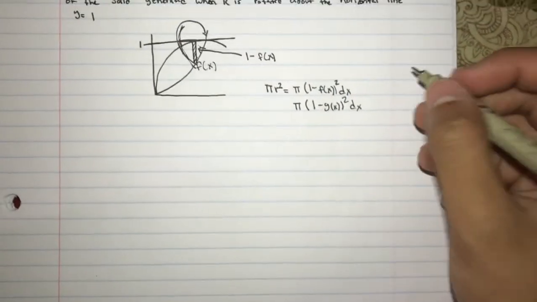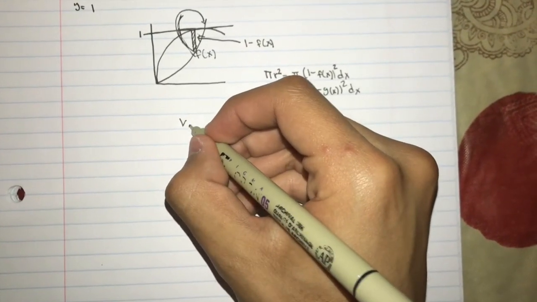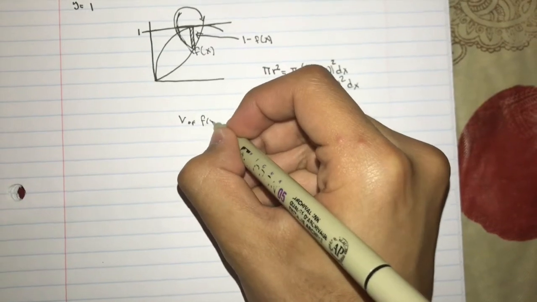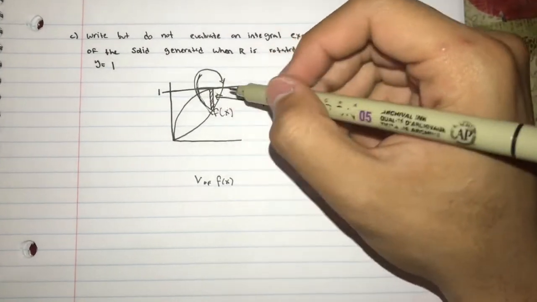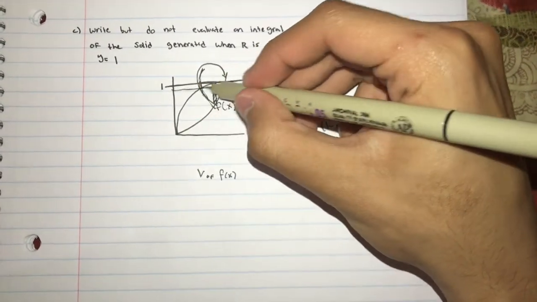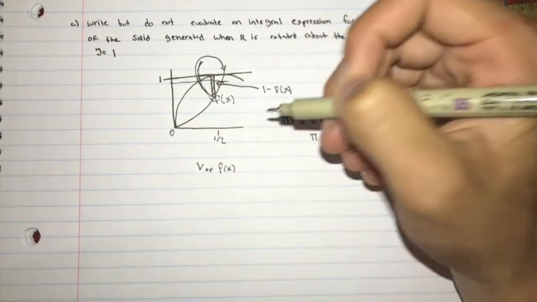We're trying to find the whole expression for this whole side from 0 to 1/2.